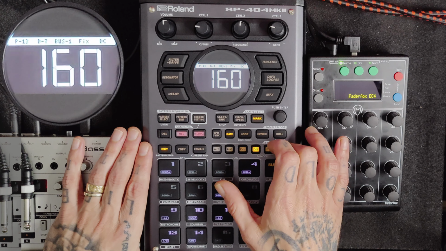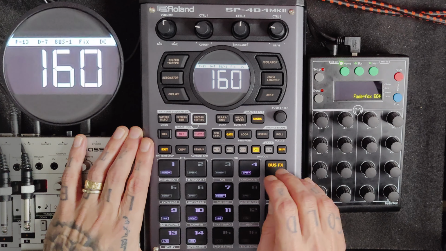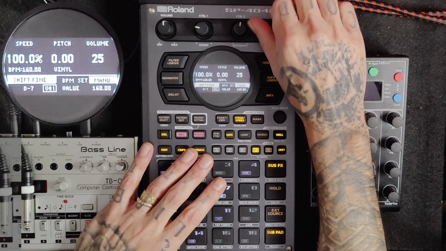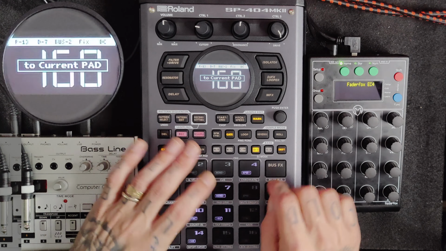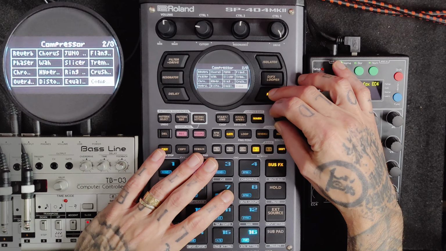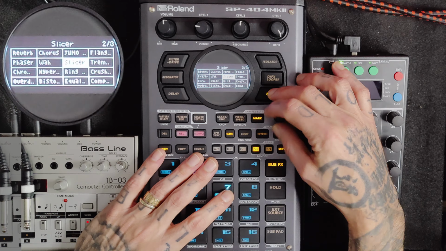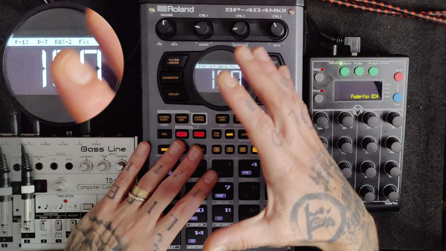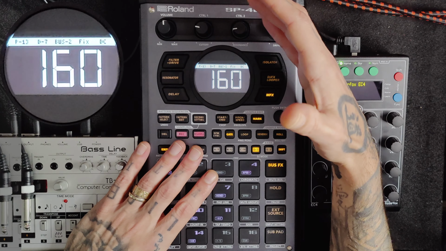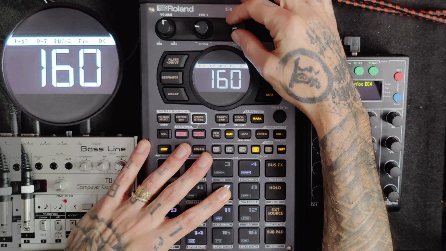So let's unlink this pad for a minute. And I want to add a slicer. You can use this slicer as a kind of fake sidechain effect.